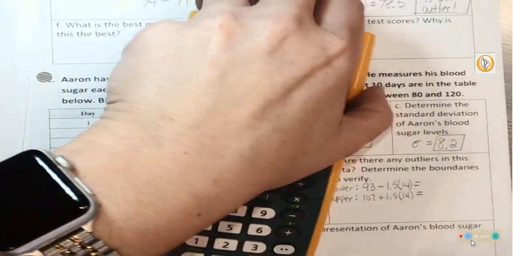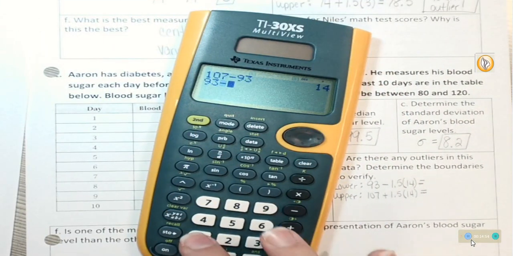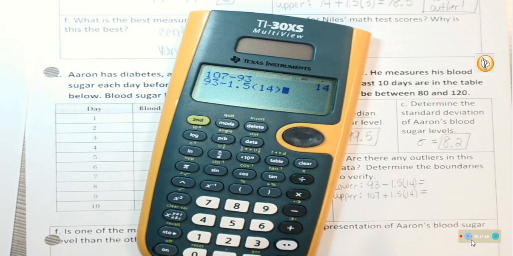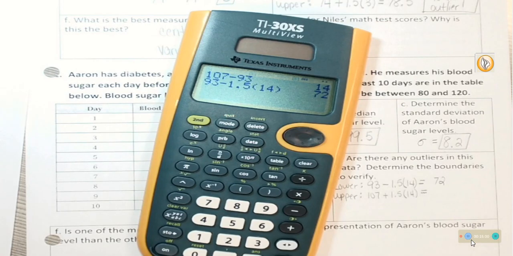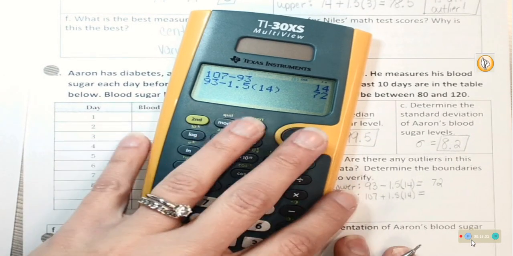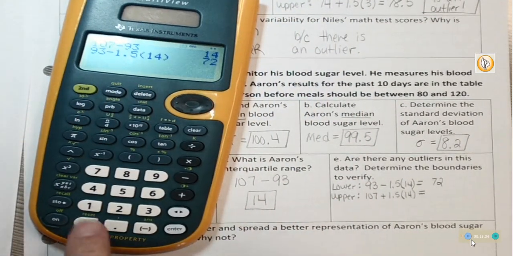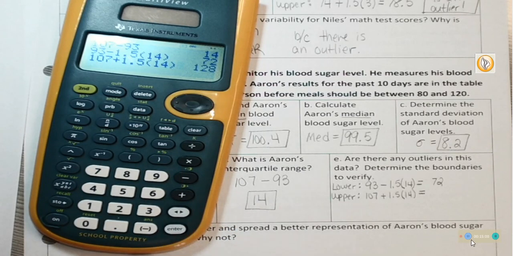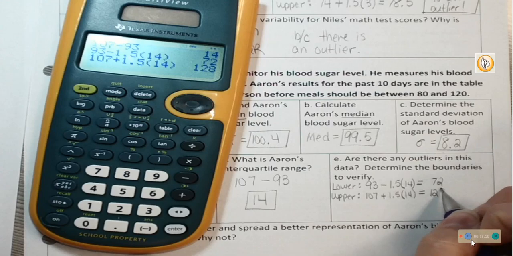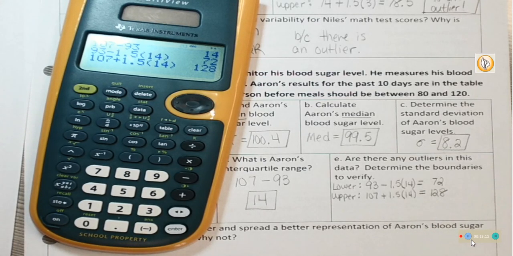So I got to calculate those. I'm going to type those in. 93 minus 1.5 times 14. I get a lower boundary of 72. So if anything is lower than 72, it's an outlier. I get an upper boundary of 128. So if anything is higher than 128, it also is an outlier.